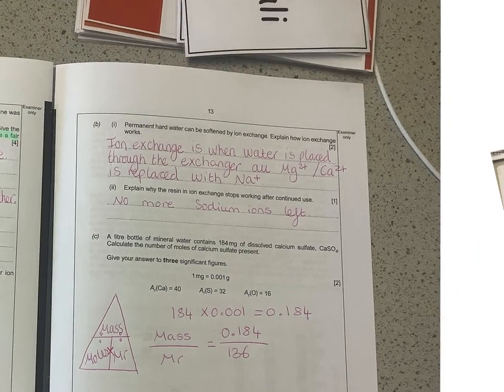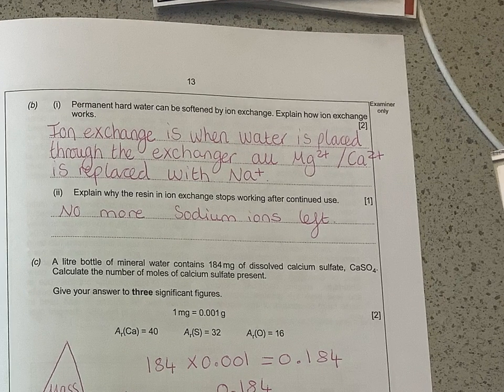Moving forward then, it asked you to explain how you can make permanent hard water soft. Ion exchange is used. Water is passed through the exchanger and all the magnesium and calcium, which are the 2 things that cause hard water, are replaced by sodium. Explain why resin in ion exchange stopped working after continued use. No more sodium ions left. So if you're constantly replacing the magnesium with the sodium, you're going to end up with none left.